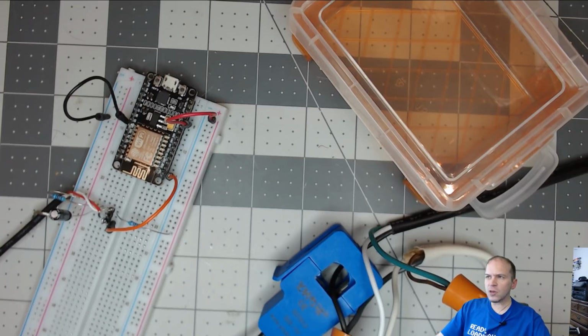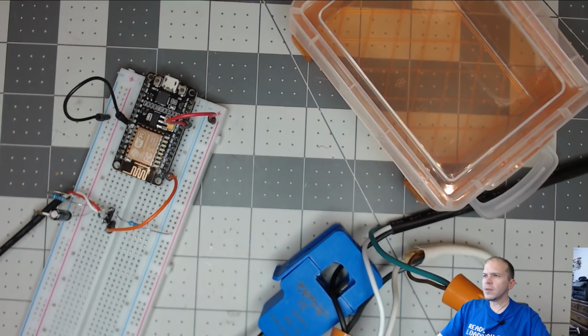And I know I've shown this before. It's circuitsetup.us, I believe. His split phase whole house energy meter 1.2.